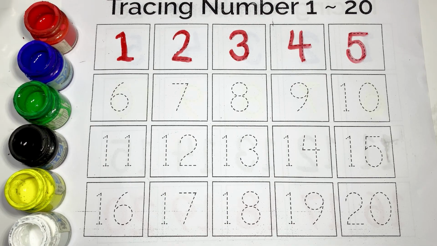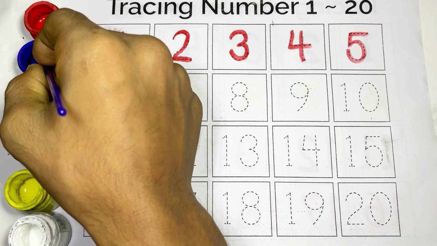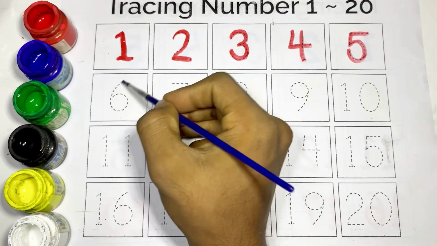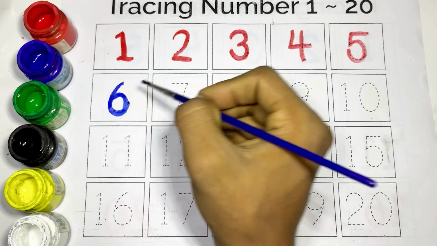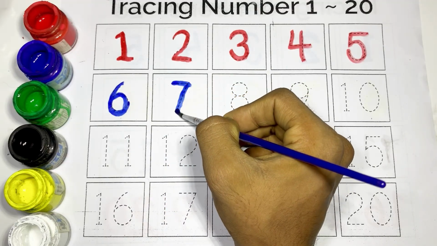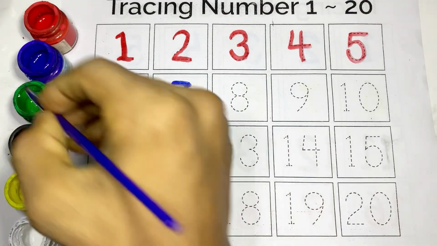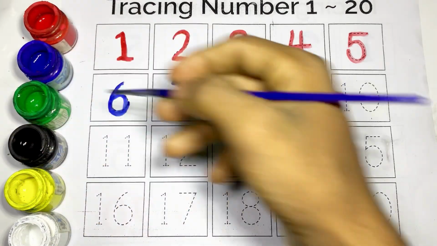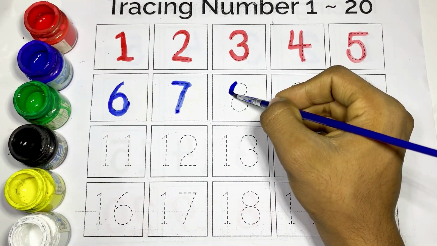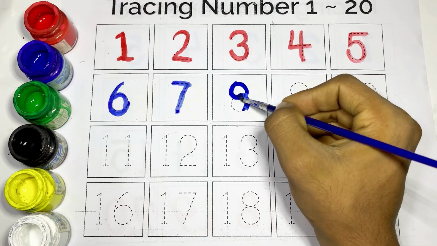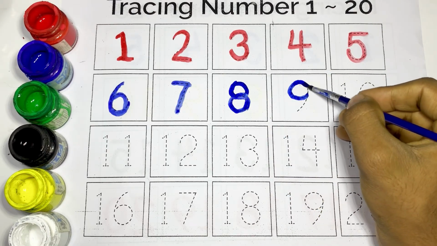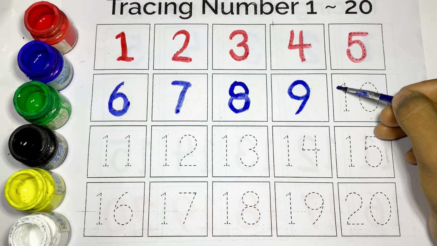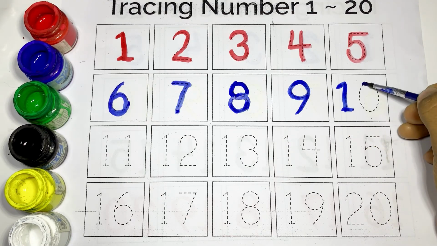Now draw 6. The number 6, and here is blue color. S I X, 6. 7. S E V E N, 7. Kids, again use blue color and draw 8. E I G H T, 8. 9. N I N E, 9. 10. T E N, 10.